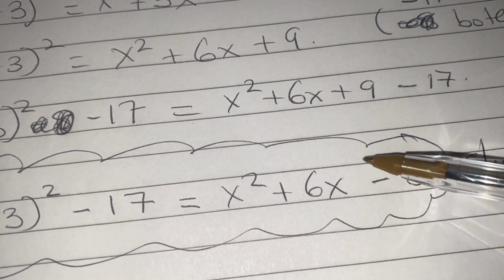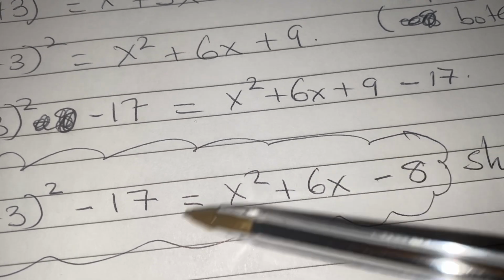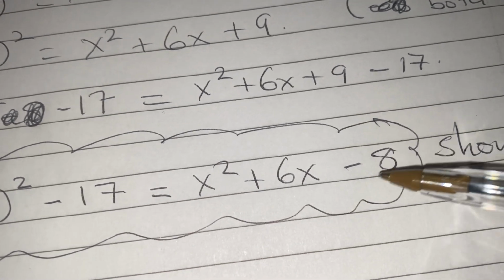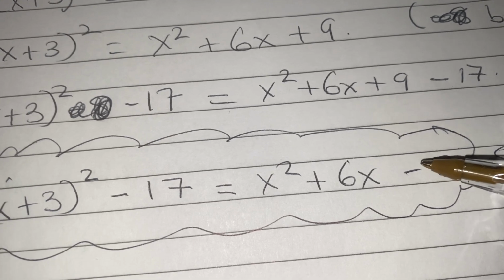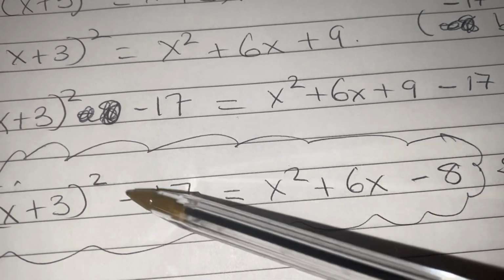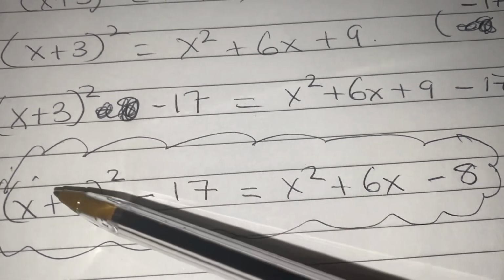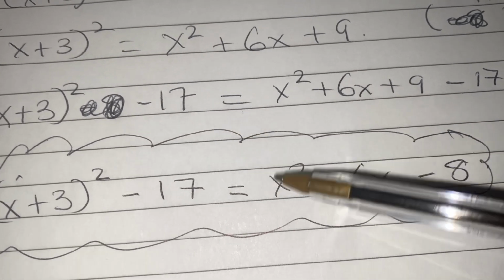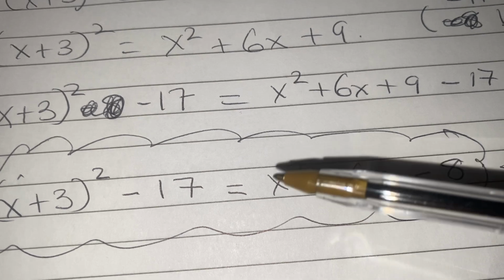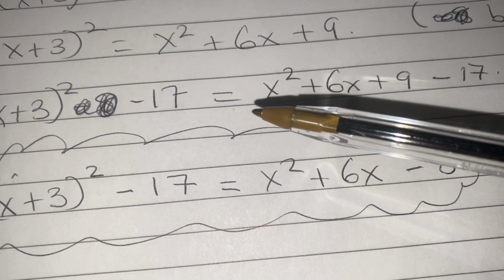And from there I can manipulate, get the minus 8 as the constant term, and then substitute this, which might likely cancel out, make my equation easier, and then you go on from there.